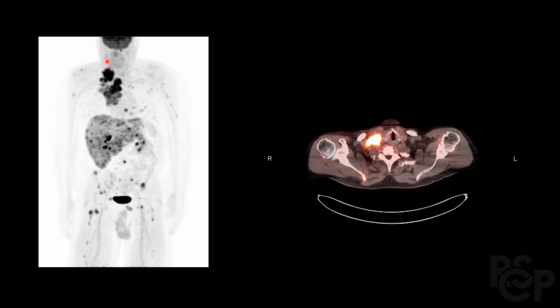Now over here we notice increase in FDG uptake over here and the lungs and throughout the liver. So this is concerning for metastatic disease. And usually you'd start off by looking at a MIP scan and then hone in on the specific areas of concern, and then look at the axial views. So over here we can notice how there's increased uptake of FDG over here as well, which is correlating with the areas above the lungs. So again, this is concerning for metastatic disease.